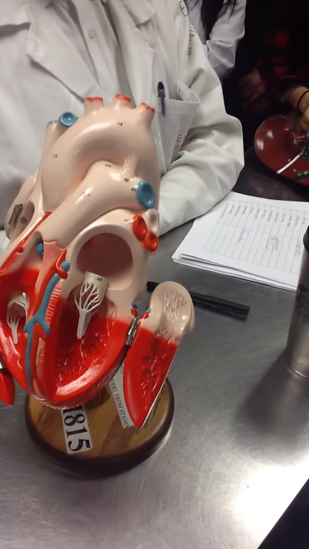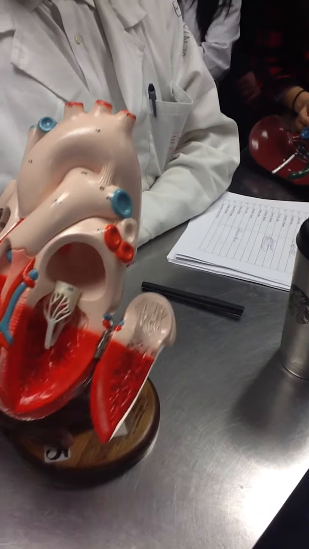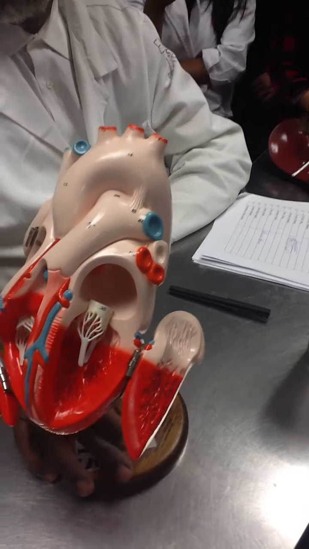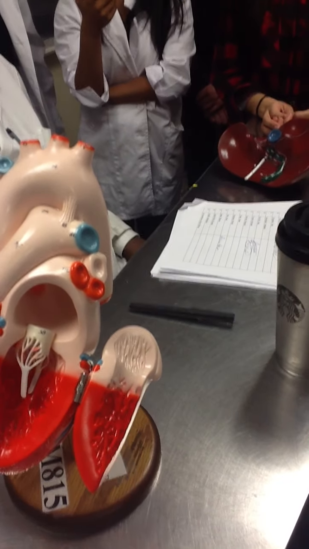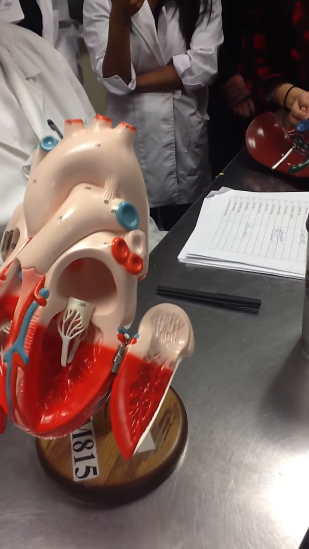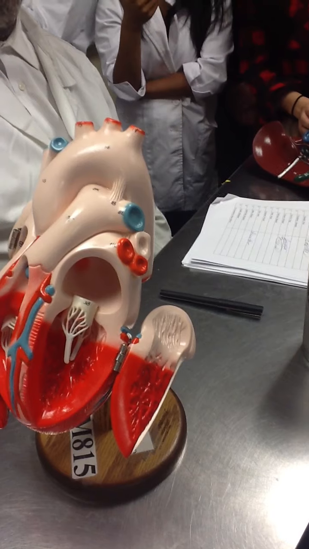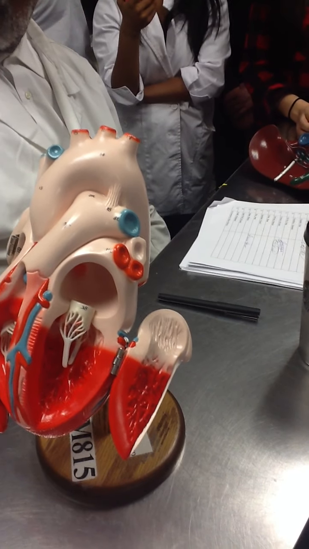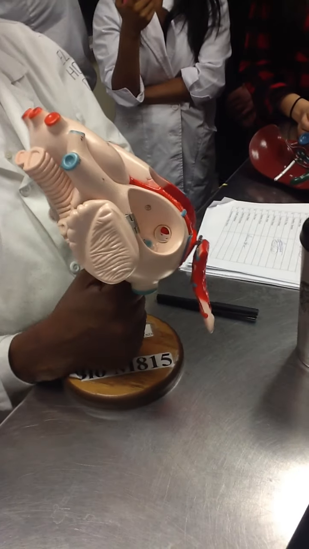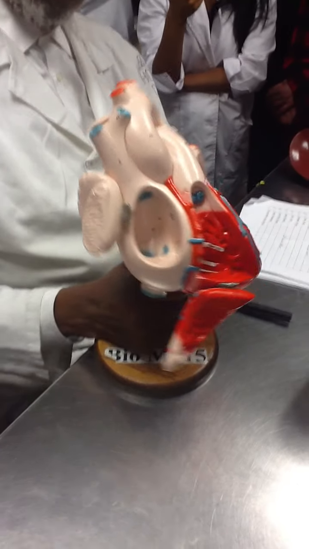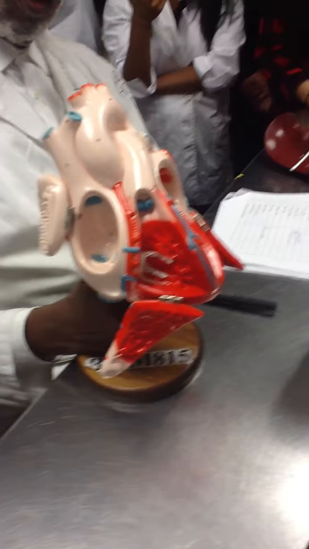So now the blood is oxygenated, so how does it come back to the heart? Through the pulmonary veins. How many are there? Four, two left and two right. Two from the right lung, two from the left lung. All four will then enter the left atrium. All right, so the left atrium receives oxygenated blood from four pulmonary veins.